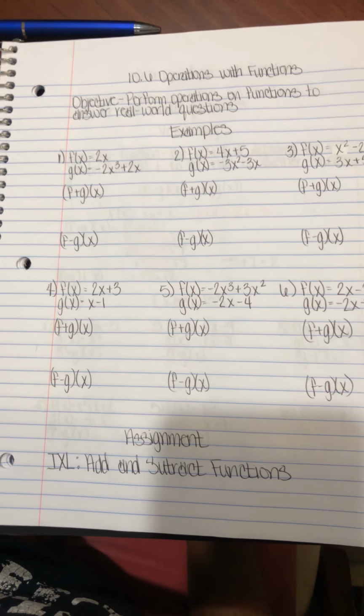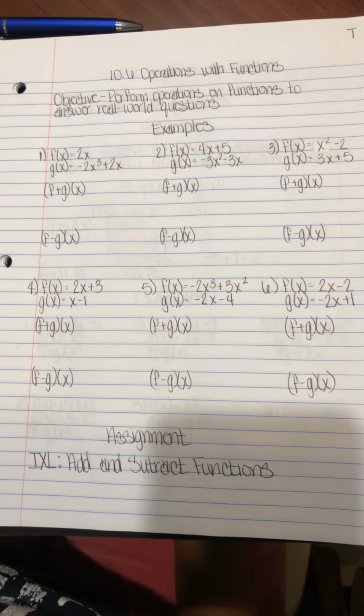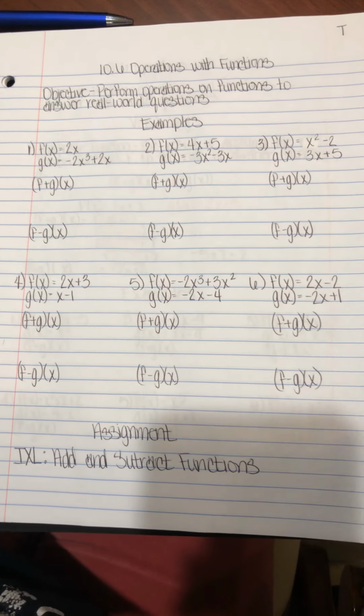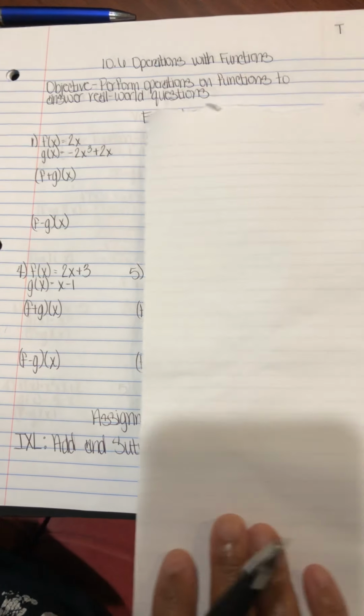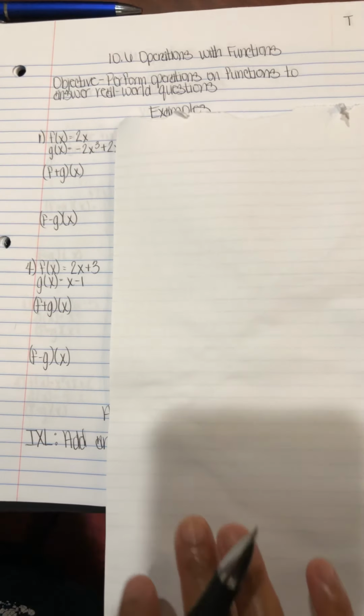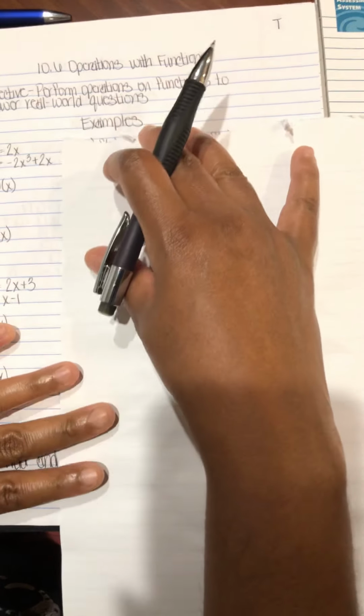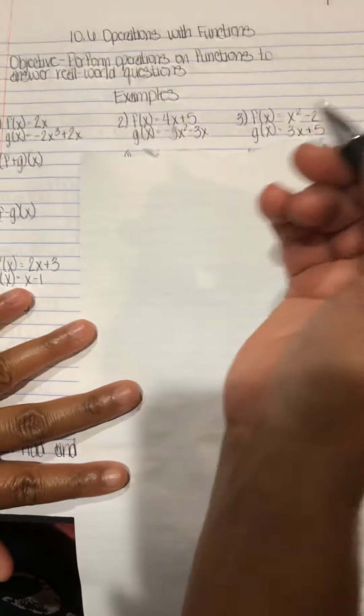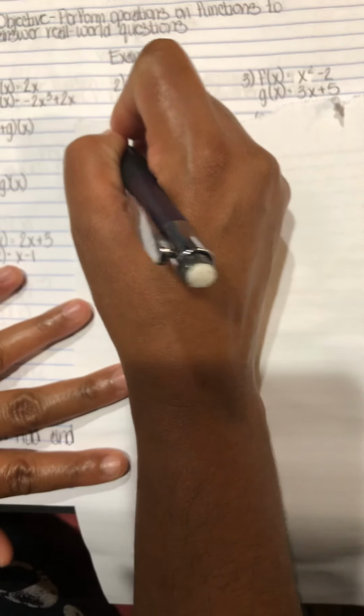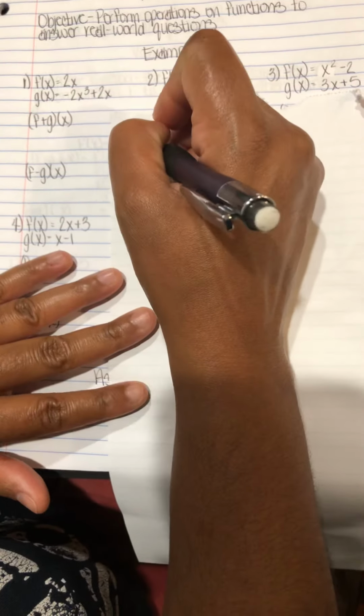Okay, this is day 2 of 10.6. We're doing the same exact problems, but I want to recap to make sure that you understood what it is that we needed to do. So it's going to look very familiar to you, but this time I'm going to do it a little bit faster because we should have already watched video 1.